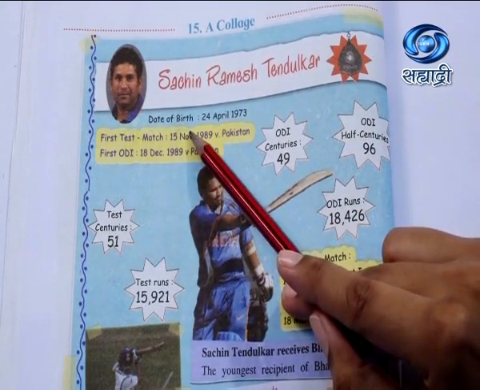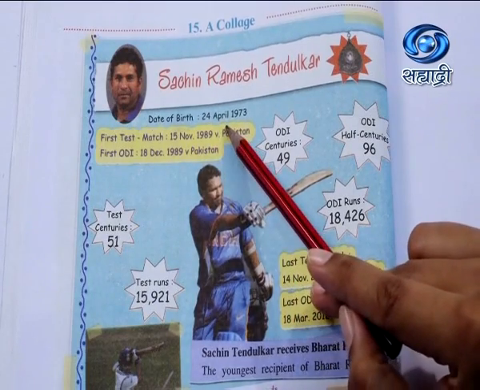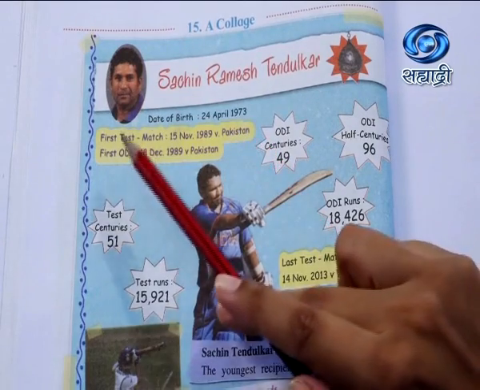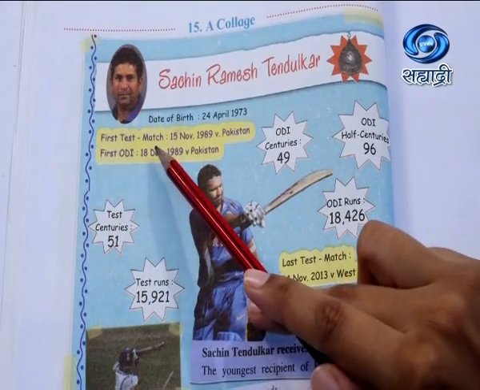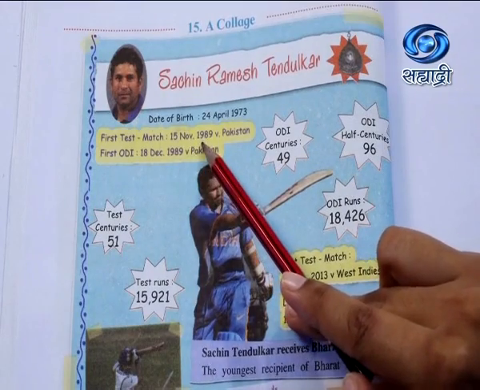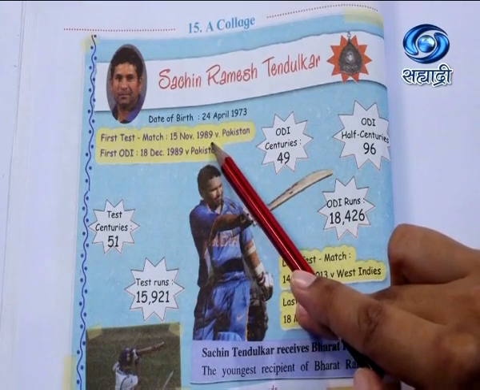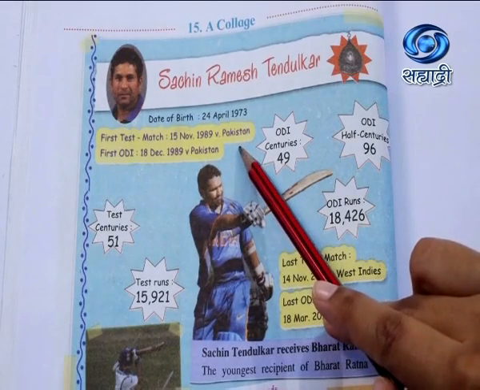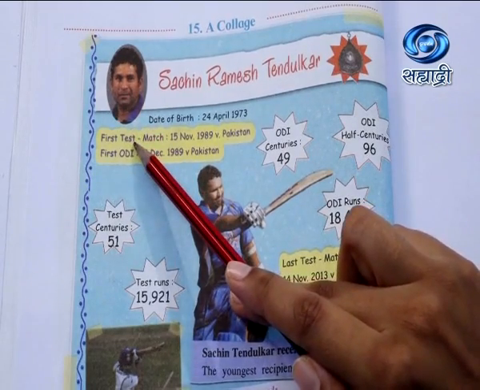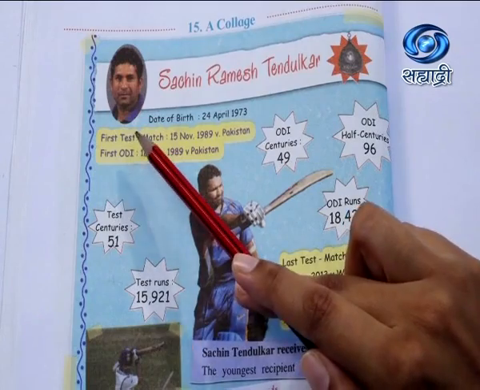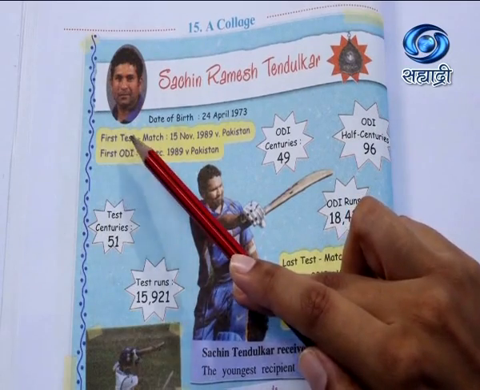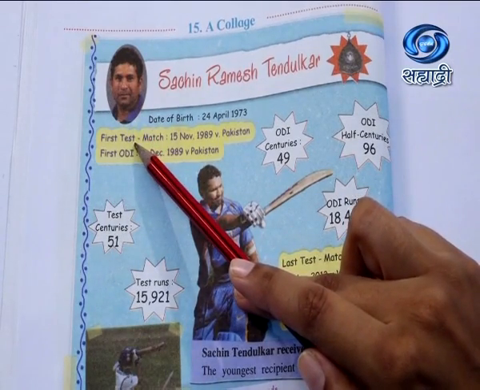Date of birth 24 April 1973. First test match 15th November 1989 versus Pakistan. A test match is usually a 5-day match. It is played for 5 days.